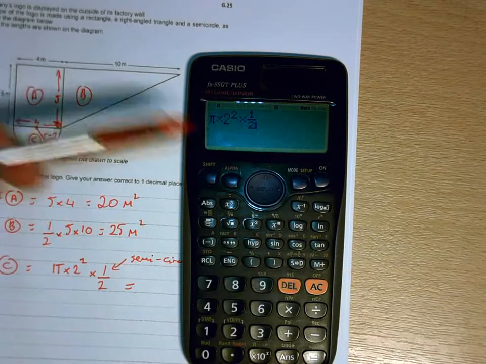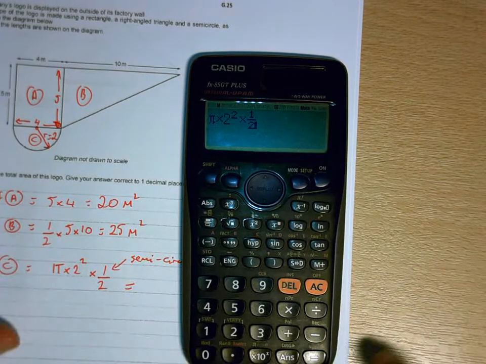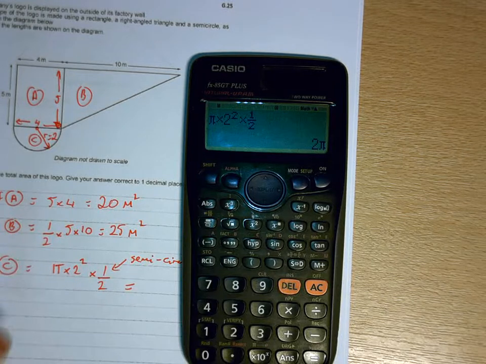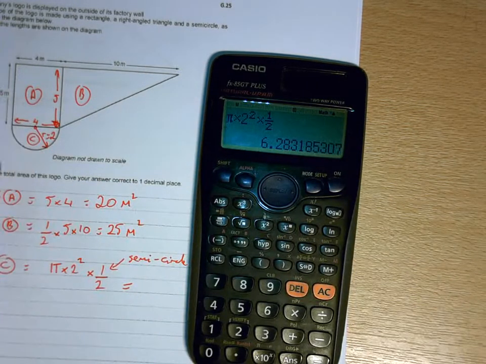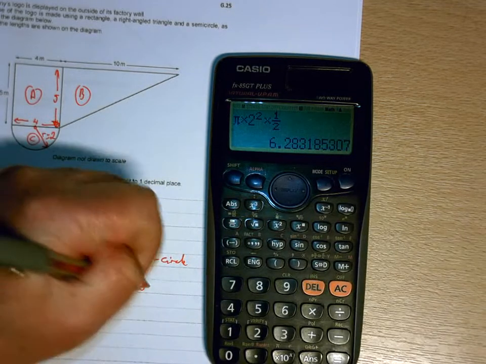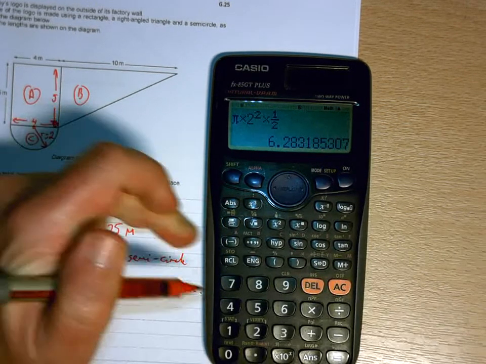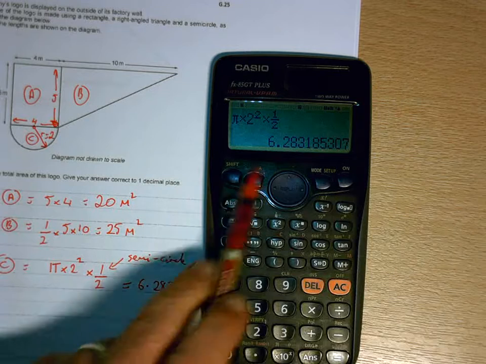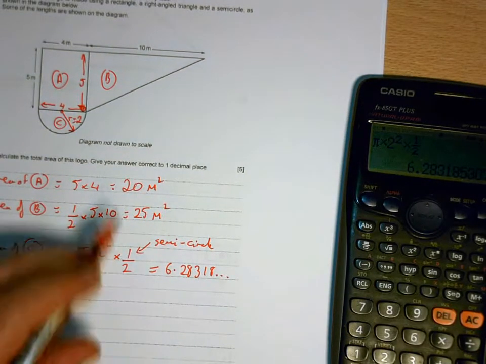You can take shortcuts. Instead of a half, you could write 0.5. You could do 2 squared in your head, it's 4. Doesn't matter. What's important is you get the right answer. The calculator would give it to you in terms of pi, so 2 pi, but I want it in terms of 1 decimal place. So at this point, I'm going to write down more. I'm not going to worry about that 1 decimal place bit yet. I'm just going to jot down the decimal parts well beyond the 1 decimal place, because I may make a mistake with the 1 decimal place, but I still want to show the examiner that I've correctly worked out that semicircle.